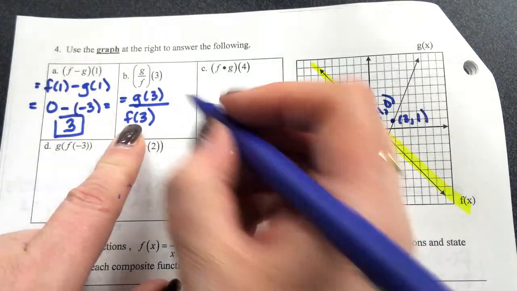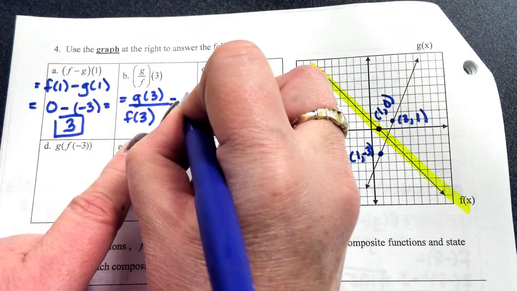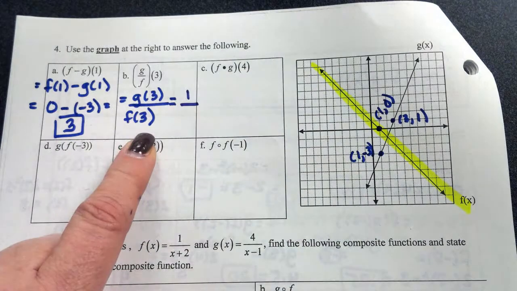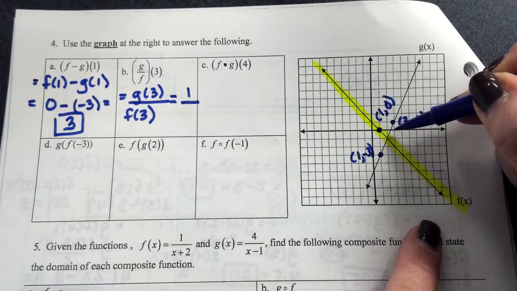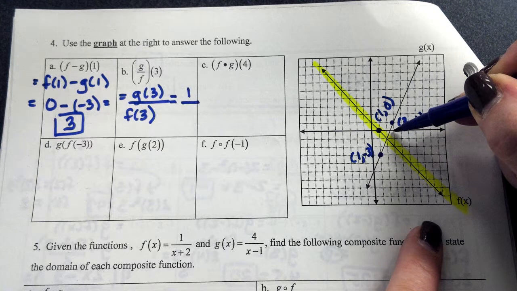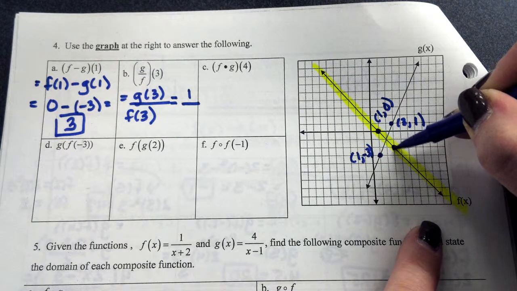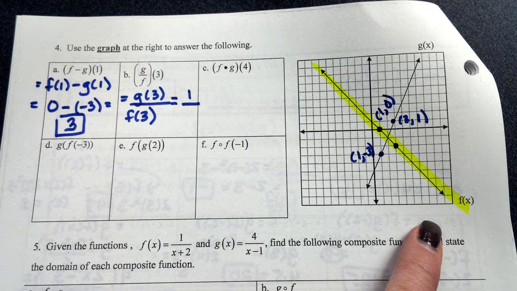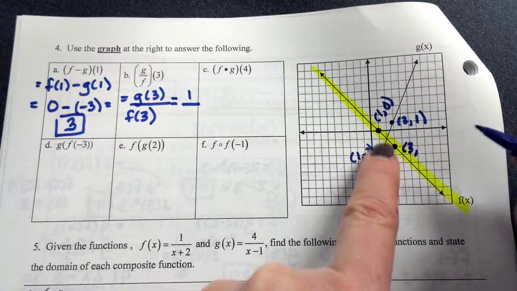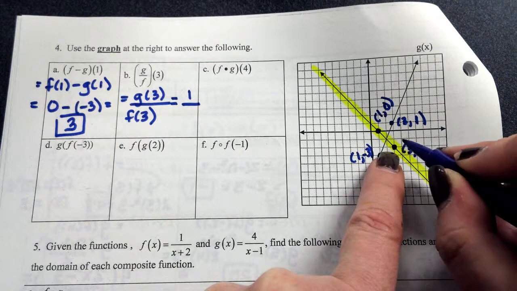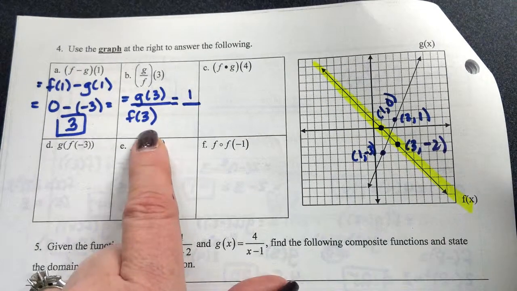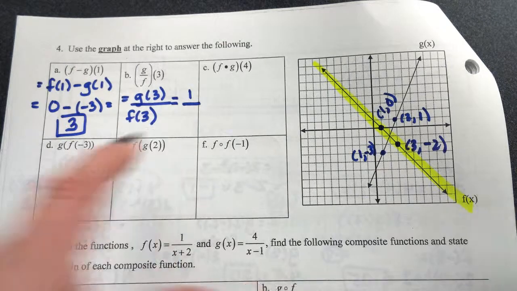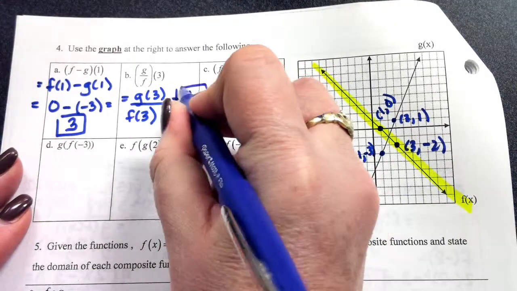So what is g of 3 going to be equal to? G of 3 is going to be equal to 1 over. Now I need to find f of 3. So again, go to 3 on your x-axis. Take your pencil down. Again, in this case, I highlighted my line F in yellow. Find the point on line F where you have an x value of 3. So when x is equal to 3 on line F, what is the y value? The y value is negative 2. So what is f of 3 equal to? F of 3 is equal to -2. So your answer is going to be -1/2.